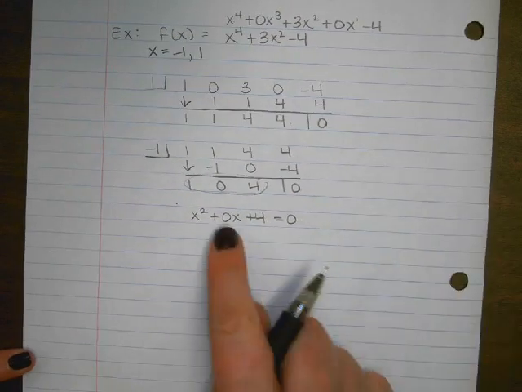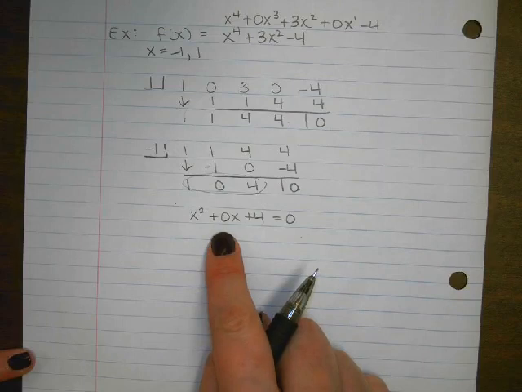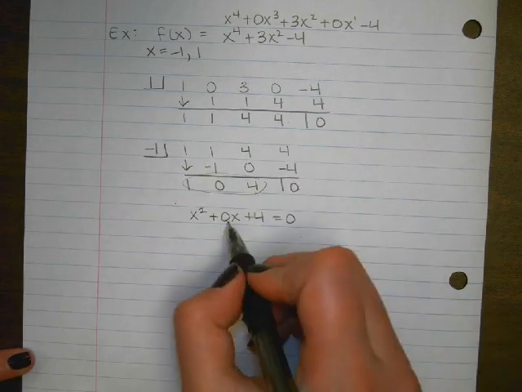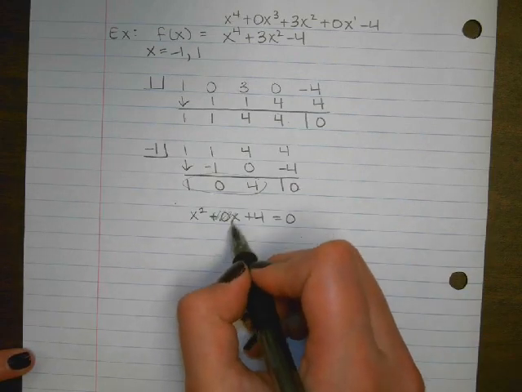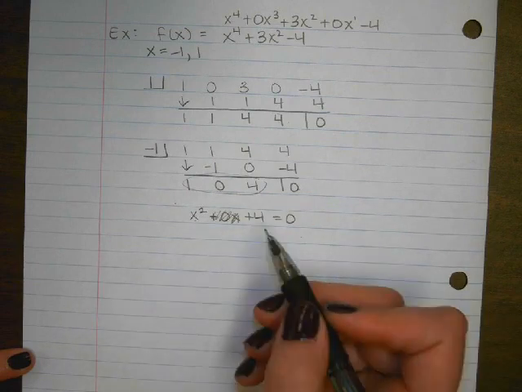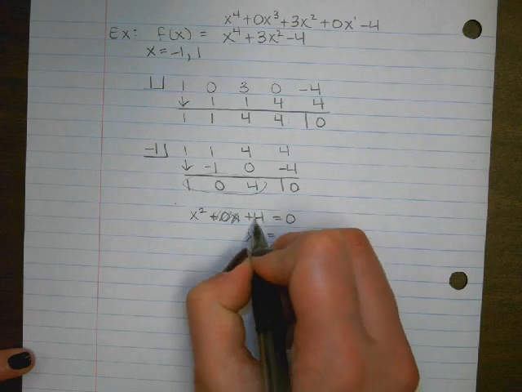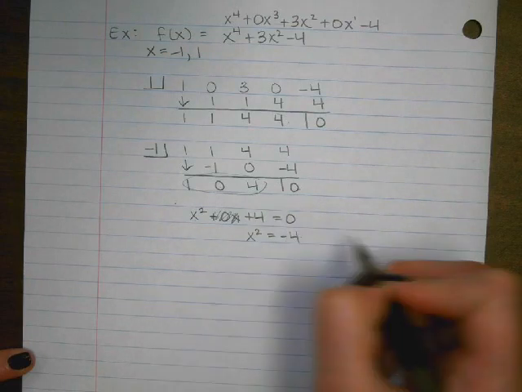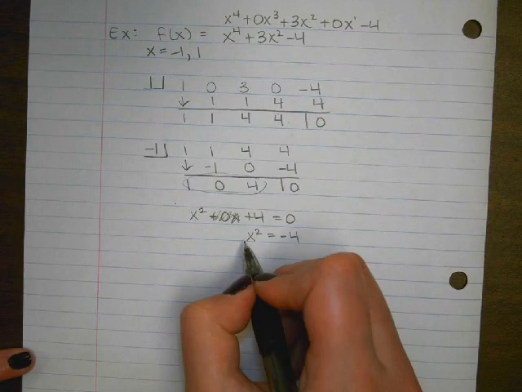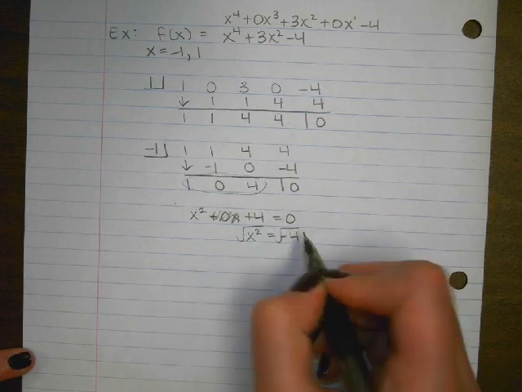Now, if you want to do the quadratic formula on this, you can. But since the b value here is 0, you really could just isolate this x to solve, so that's what I'm going to do. I'm going to say x squared equals -4, because I subtracted it over. And then I'm going to square root each side.